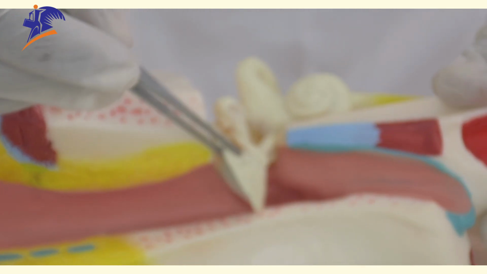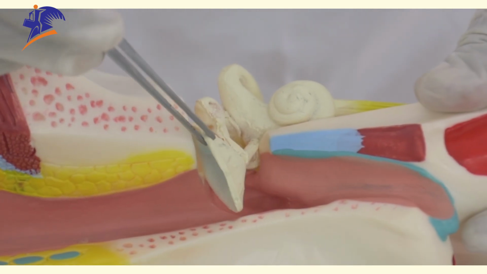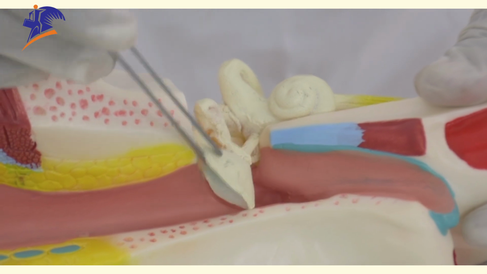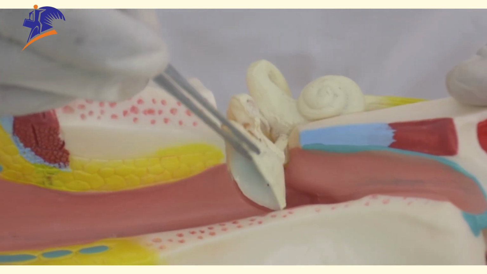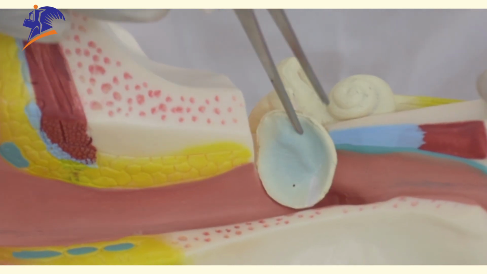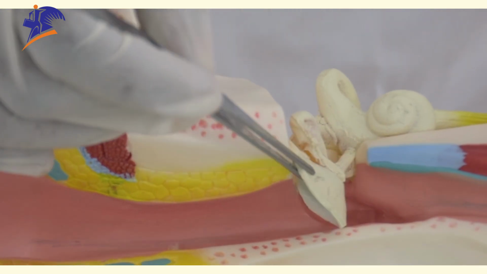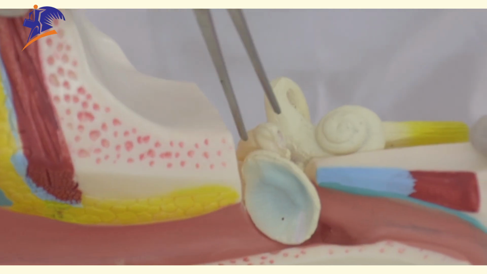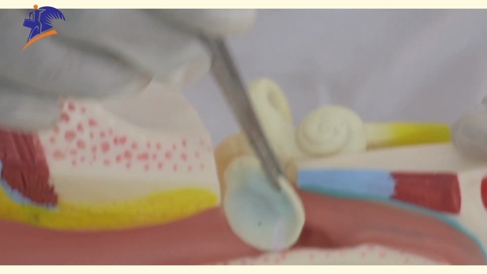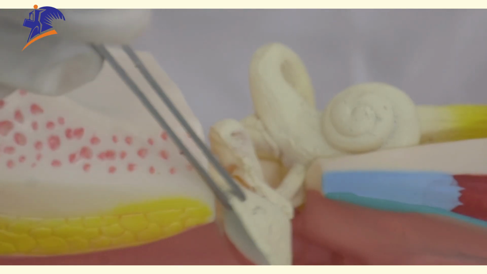This is a tympanic membrane. The semi-transparent membrane has an external part and an inner part lined by mucous membrane. The ossicles of the middle ear are attached to the tympanic membrane.